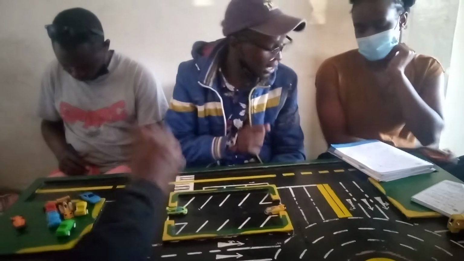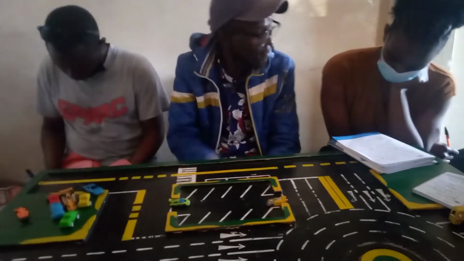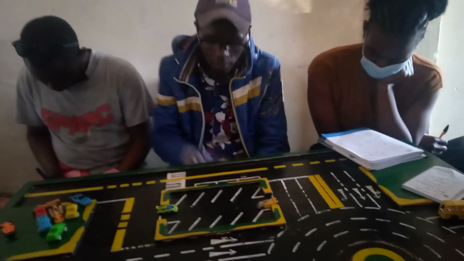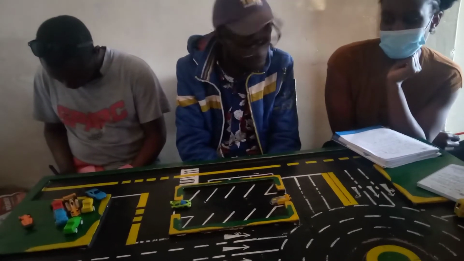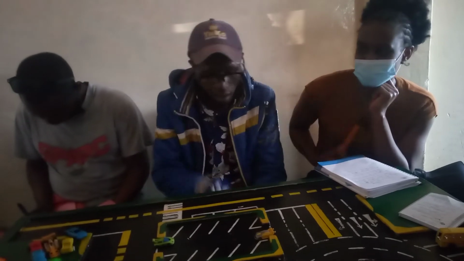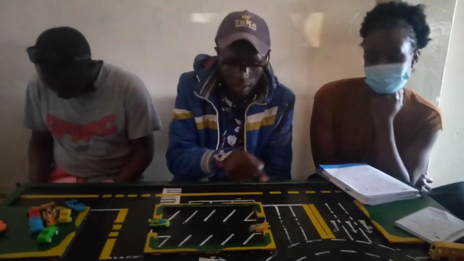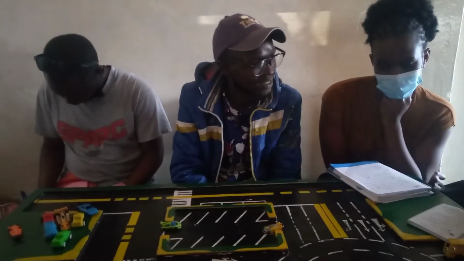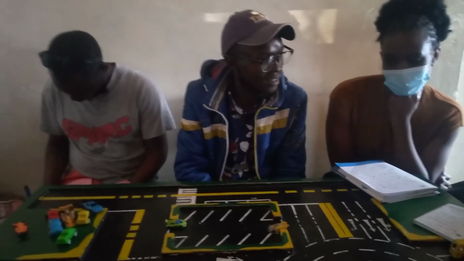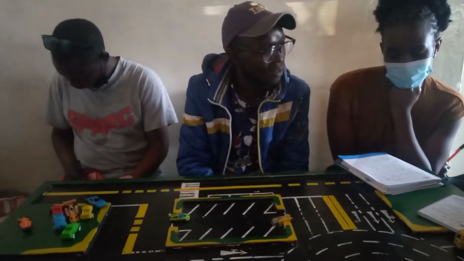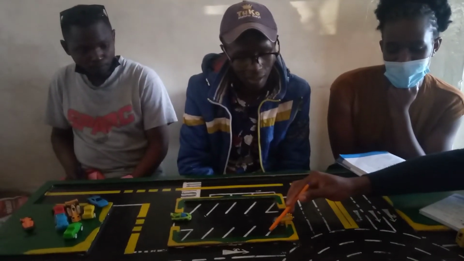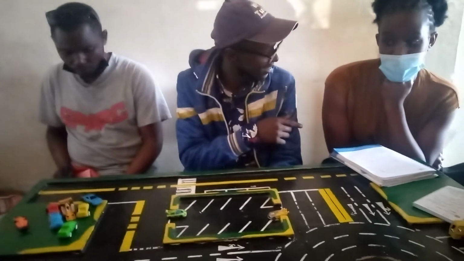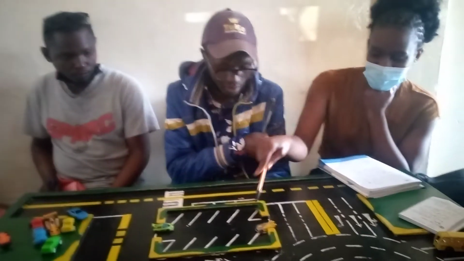Good. Finally, as far as the rule of roads in Kenya is observed, where is your farthest end when you are at this position? Assume this is your vehicle. Where is your farthest end? Are you sure? Why? With the reason why? It means you are not sure. Are you sure? Where? Give us reason why.